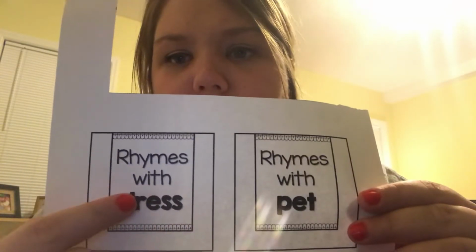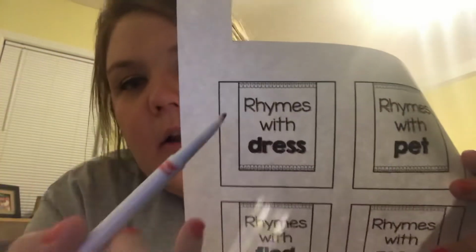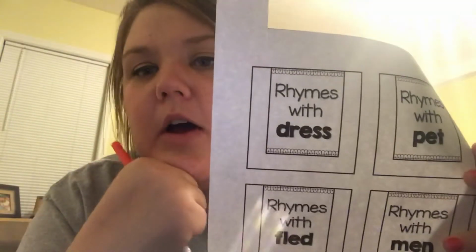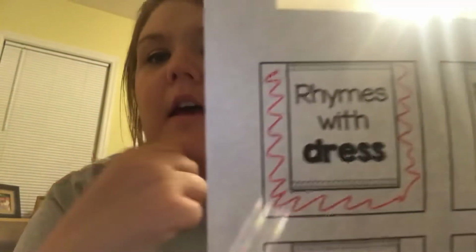D-R-E-S-S. Put your finger there. What I want you to do now is get a crayon. And what I want you to do is color the lip of your box, okay? So with your crayon, using just one color, you're going to color the lip of our box.